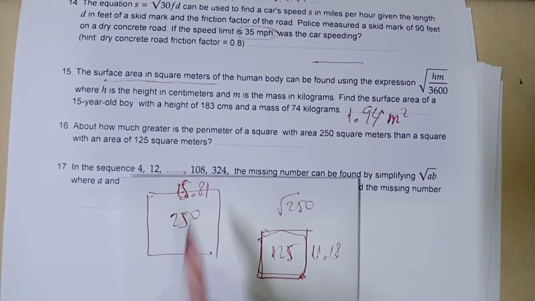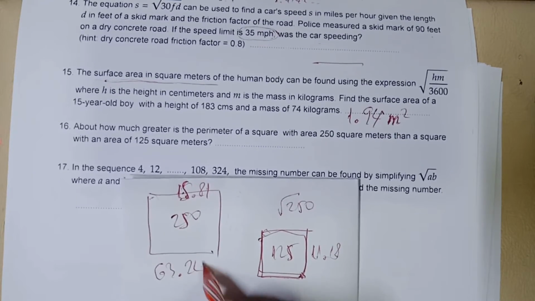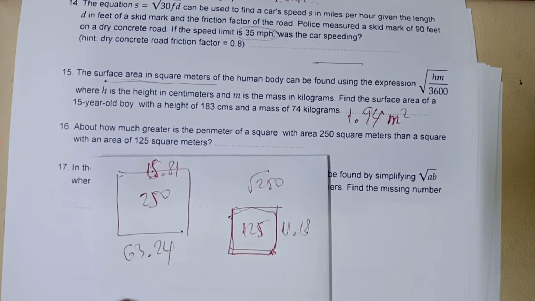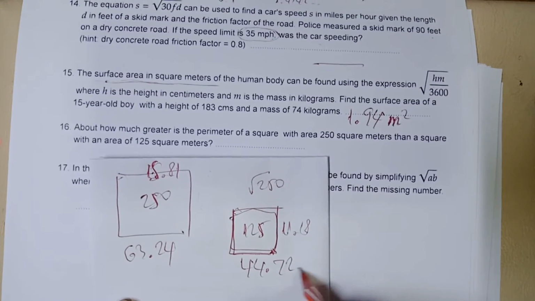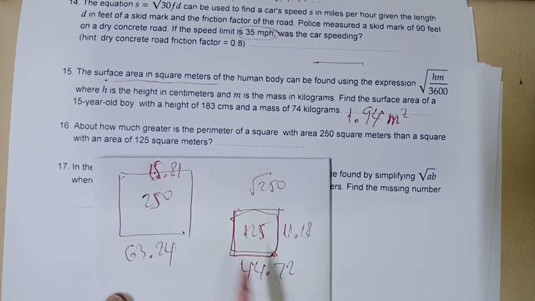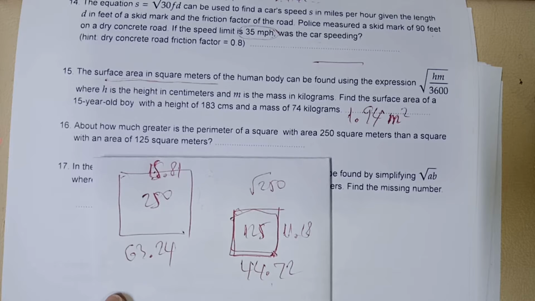Perimeter, this is four sides, so for 15.81, you times by 4, that will give you 63.24. And then the perimeter of the second square, 11.18, you times by 4 to get the perimeter, that will give you 44.72. Now you already have the perimeter of the first square and the perimeter of the second square. Now to answer the question, how much greater is the perimeter, you do the minus. 63.24 minus 44.72.